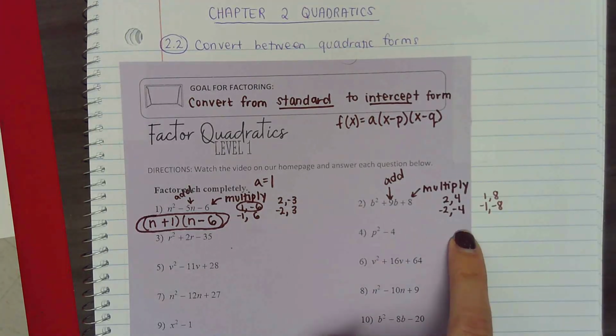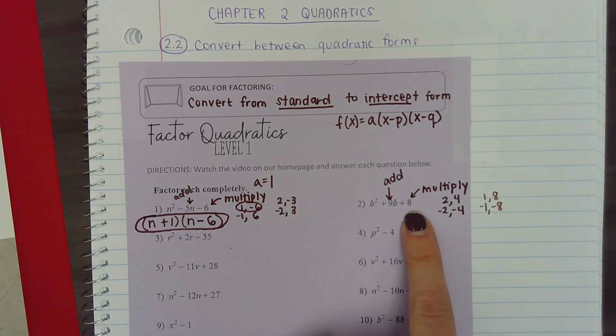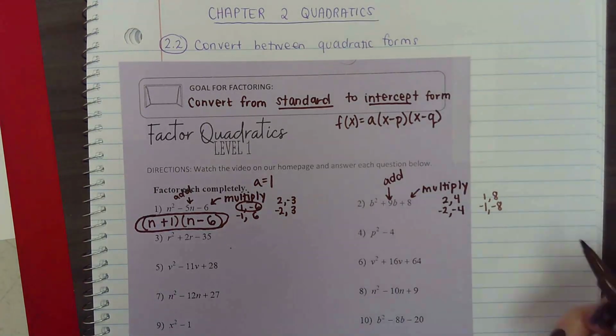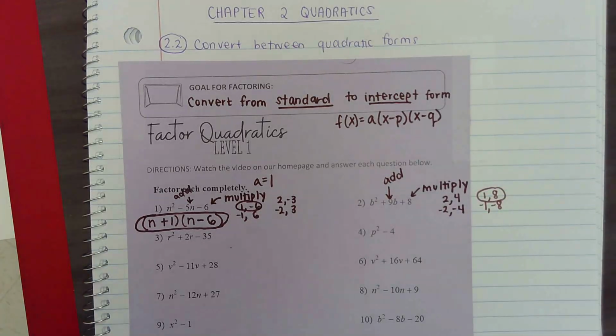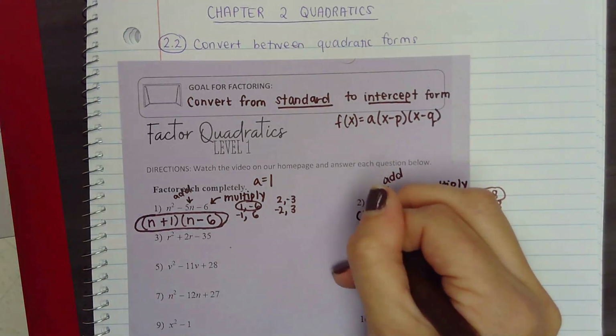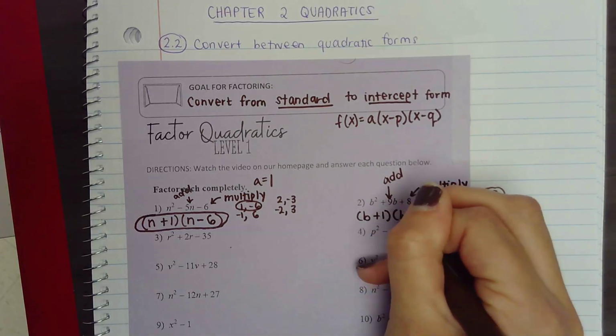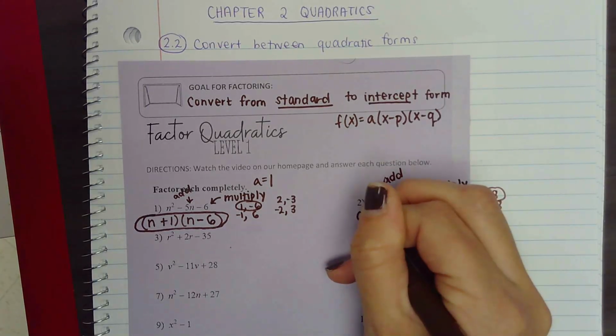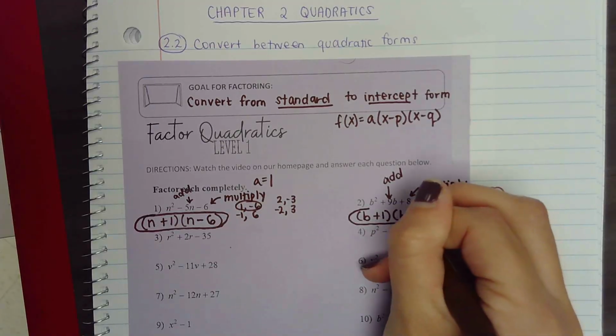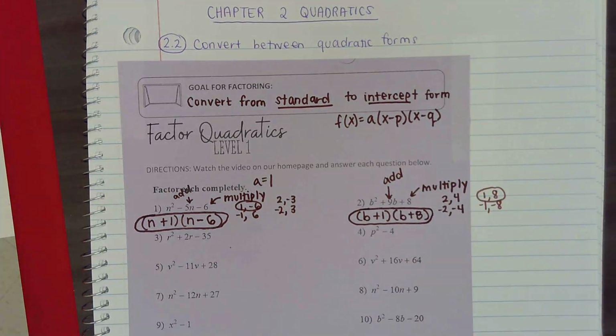Those are the only pairings of numbers that multiply to 8. And then I have to come up with which pairing adds up to 9, and that would be 1 and 8. So my factors are b plus 1, b plus 8. This is the factored or intercept form.